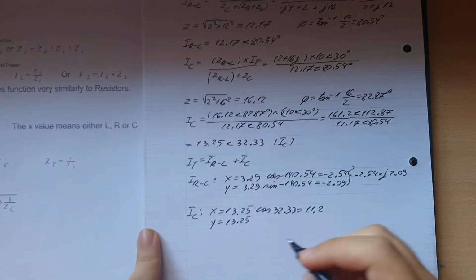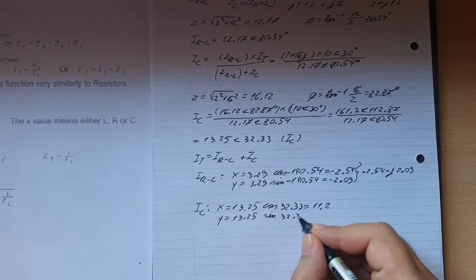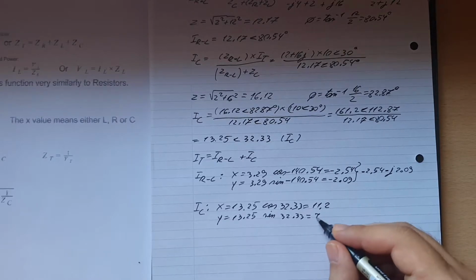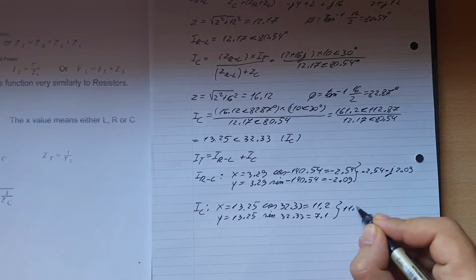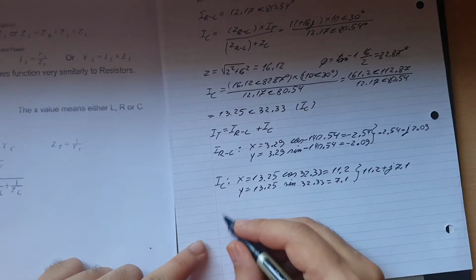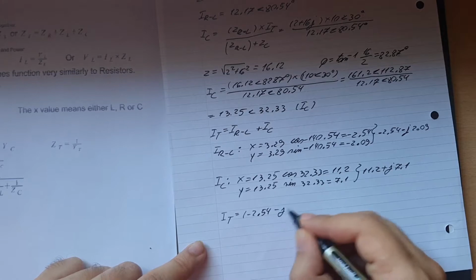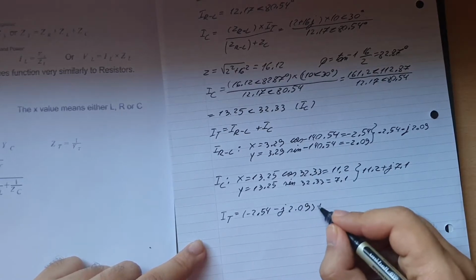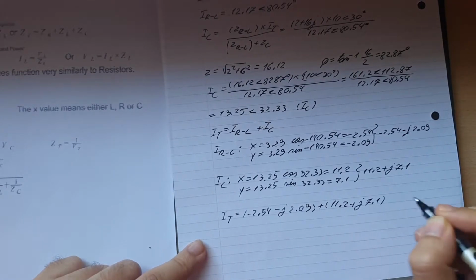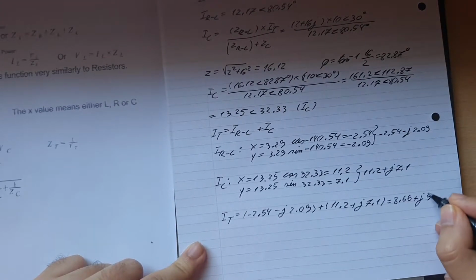So 13.25 sine of 32.33, that will be equal to 7.1, so that will be 11.2 plus j7.1. Alright, so now IT will be equal to minus 2.54 minus j2.09 plus 11.2 plus j7.1. Then that will be equal to 8.66 plus j5.